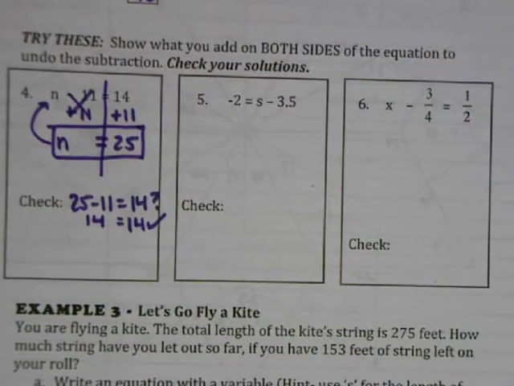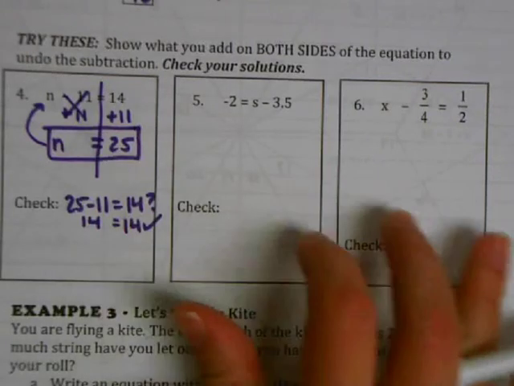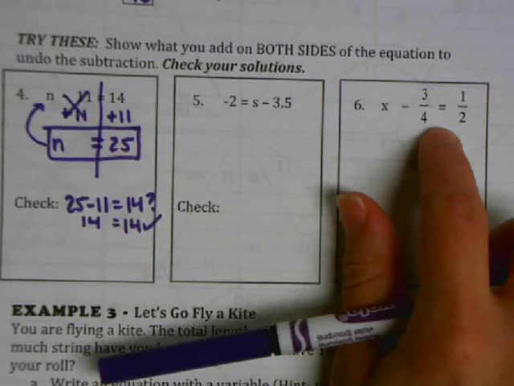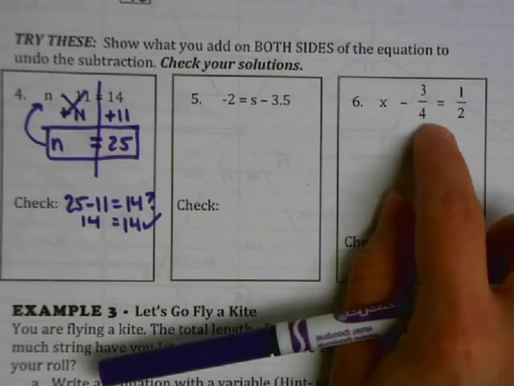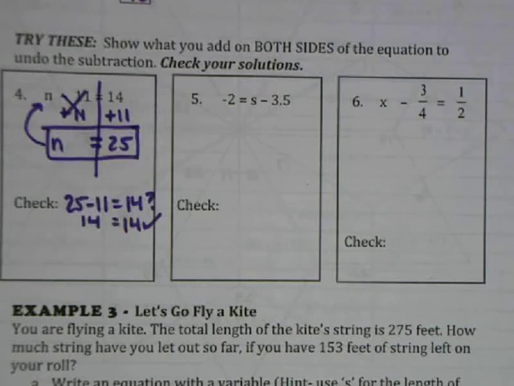Okay, 4, 5, and 6. Let's do a Sage and Scribe for number 5 and number 6. Let's see if we can Sage and Scribe this one. Number 6 has some fractions in it. You will have to find a common denominator for those, but they're not too bad. Those denominators aren't too rough. So we'll come back in just a second and see what you came up with.